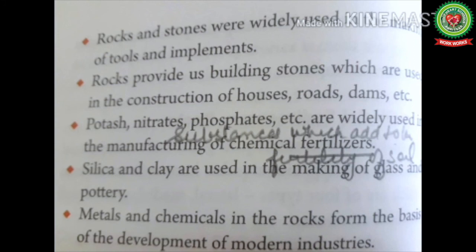Potash, nitrates, phosphates, etc. are widely used in the manufacturing of chemical fertilizers. Fertilizers are the substances which add to the fertility of soil. Silica and clay are used in making glass and pottery. We can make pots of the clay.